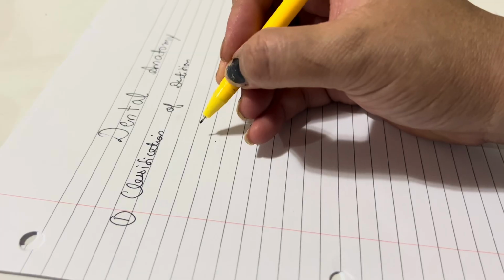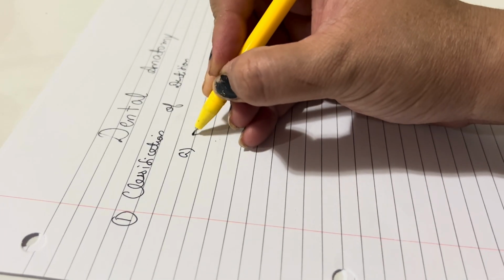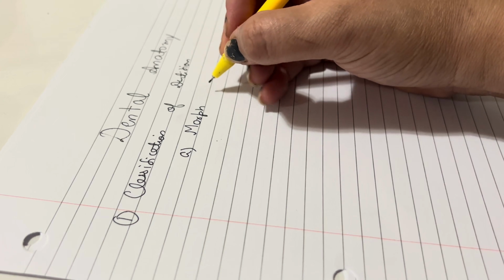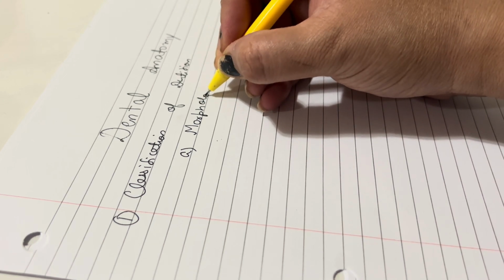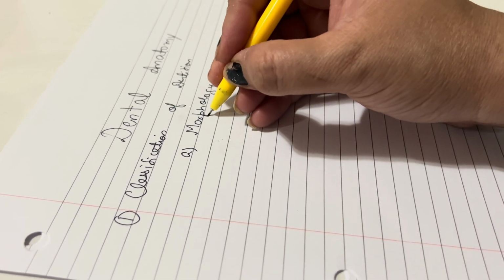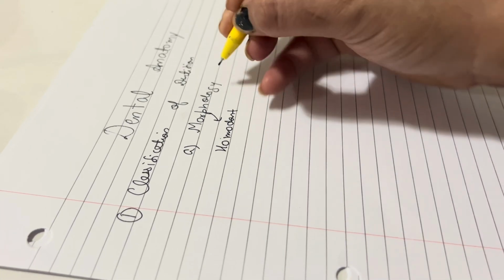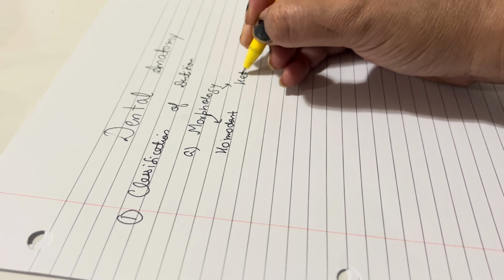The first thing we must know is the classification of the dentition. The first classification is based on morphology. In morphology, we have homodont and heterodont.